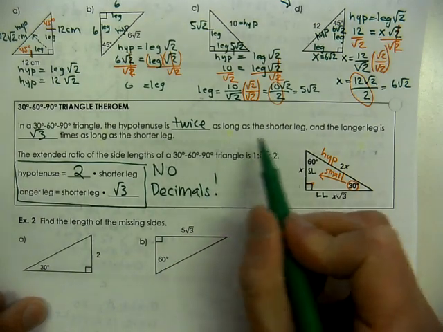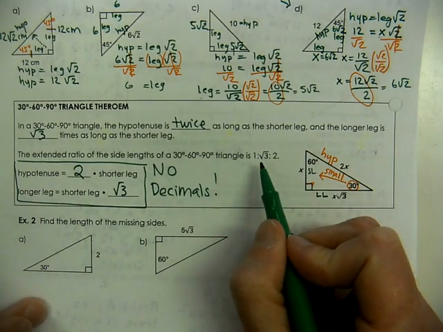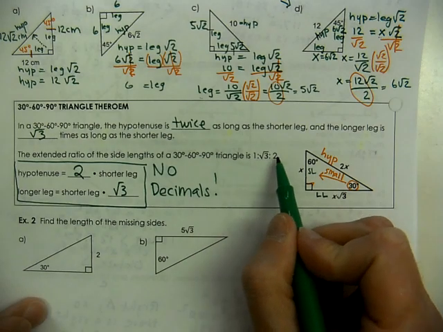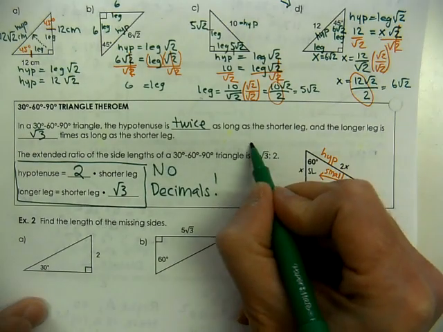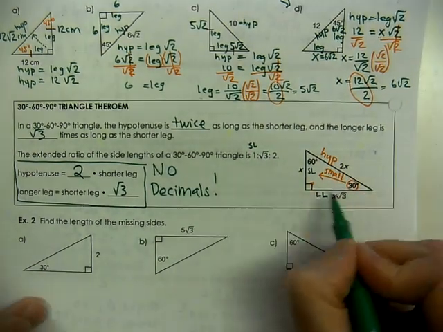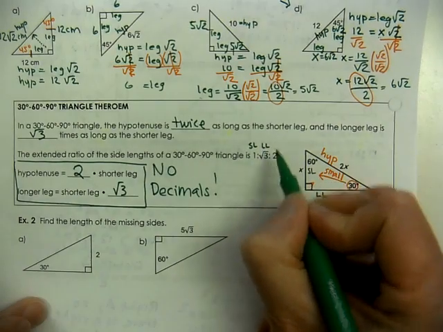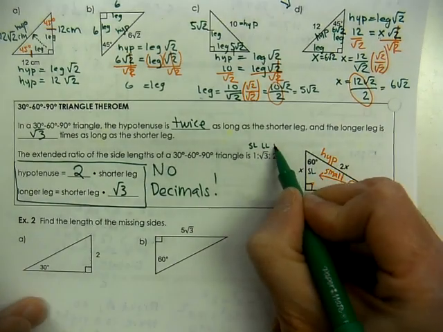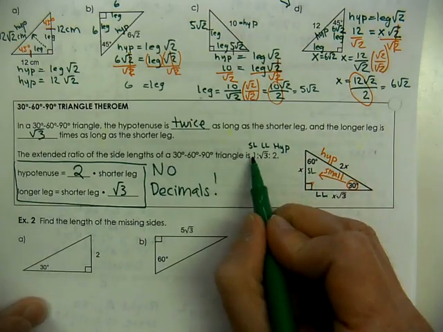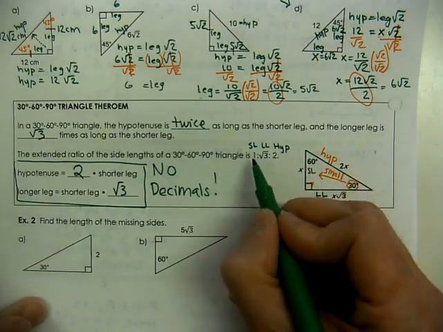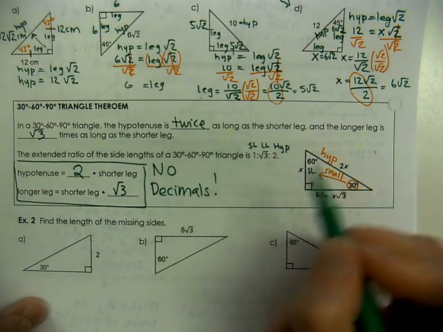Now this is again a way of representing the extended ratio of those 3 sides. So where you see the 1, that's the smallest side, that's your short leg. Where you see the root 3, that's your long leg, and we see the 2, that's your hypotenuse. So what we're saying is if the shortest leg is 1, well, the hypotenuse is 2 times bigger than that. So 1 times 2 is 2.